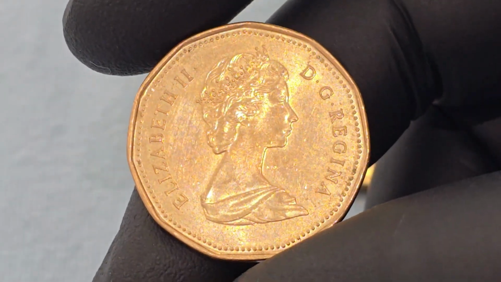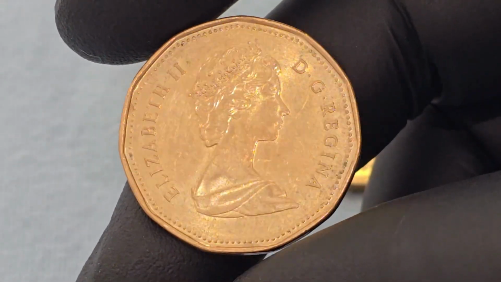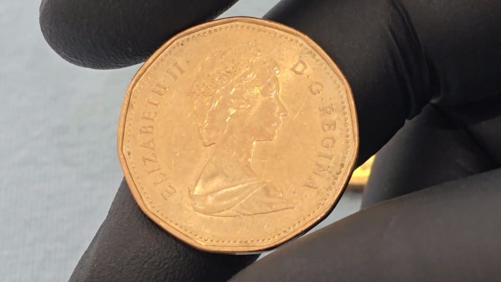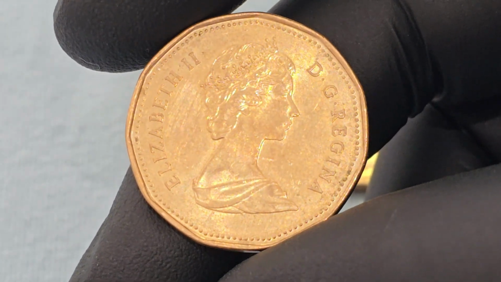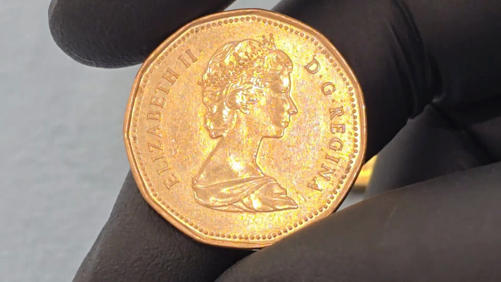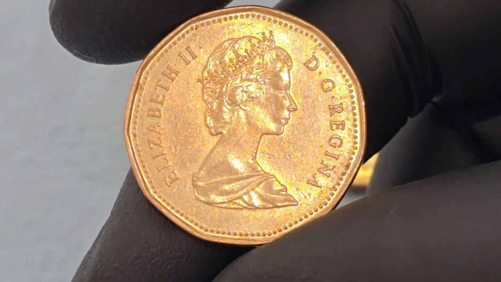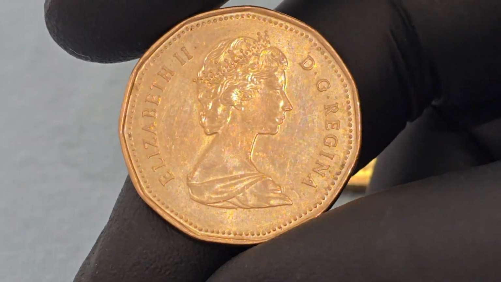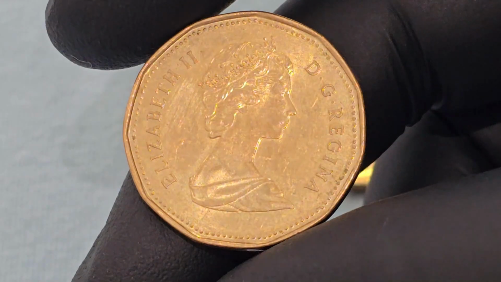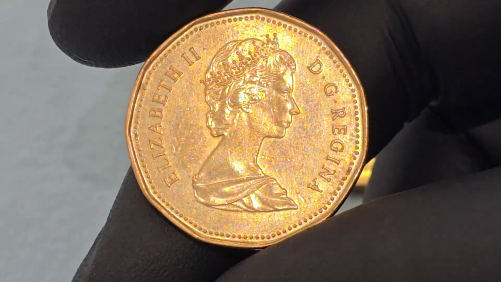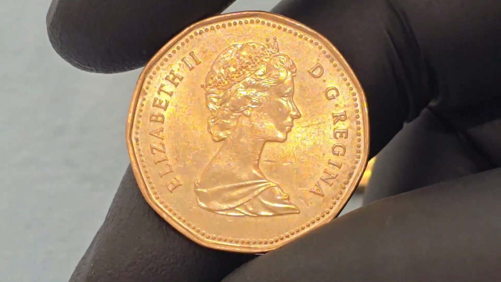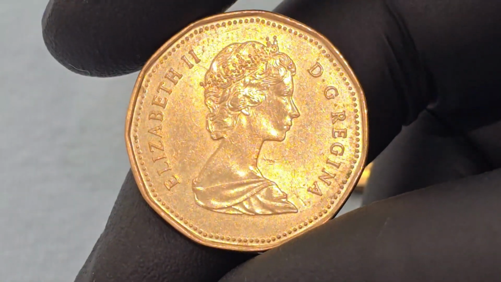To the left of the effigy, the inscription reads Elizabeth II, followed by the Latin phrase Dei Gratia Regina. This translates to, by the grace of God, Queen, a traditional reference to the Queen's sovereignty under the divine right of kings. This portrait was commonly used on Canadian coins starting in 1965, until it was updated in later years.